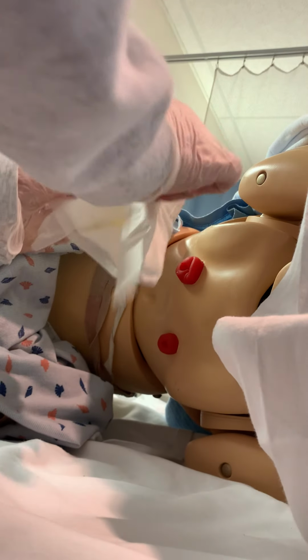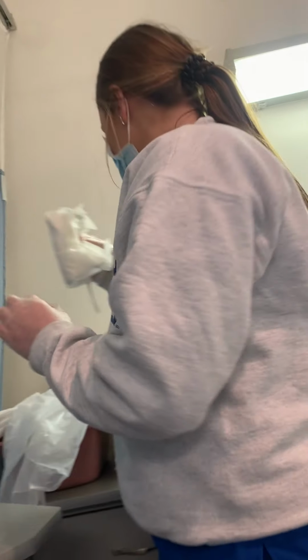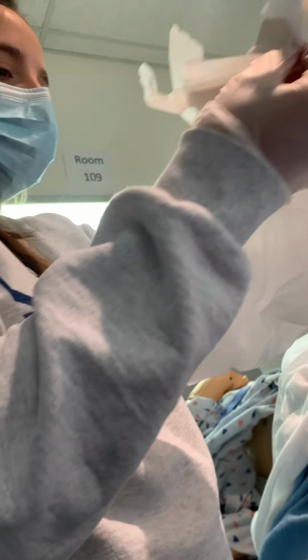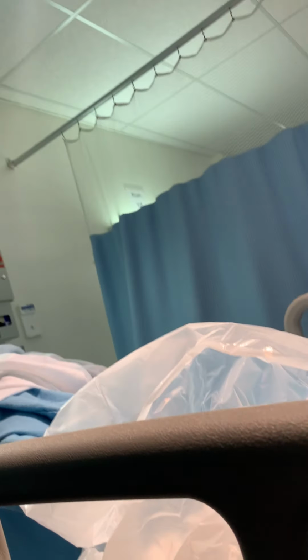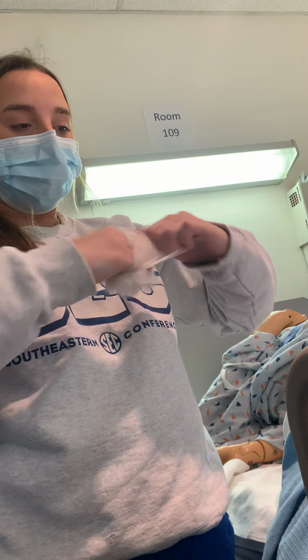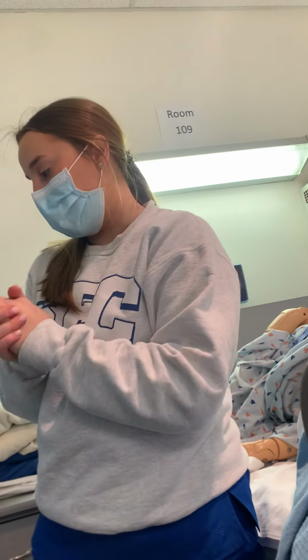Okay, so I'm going to keep my bandage like this, and I'm going to put my bag on the bed. And now, since I'm working from clean or dirty to clean, I'm going to take off my gloves, perform hand hygiene, and put on my other gloves.